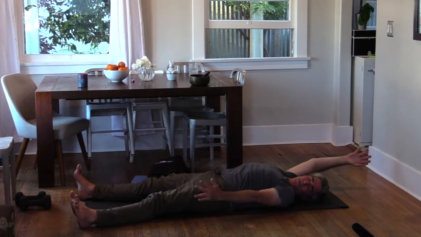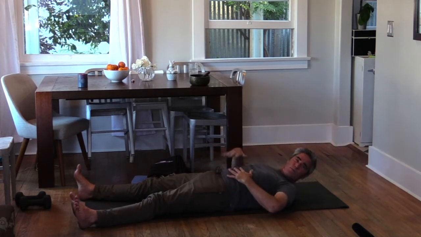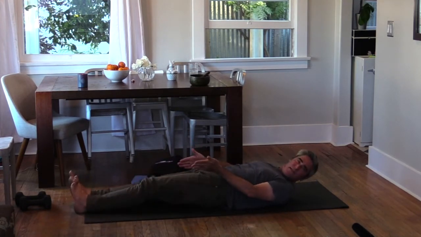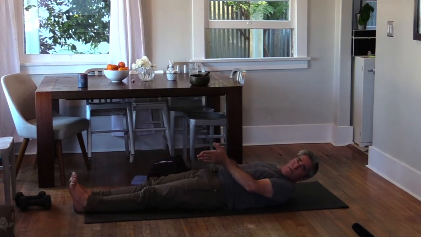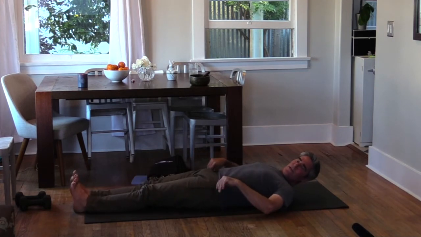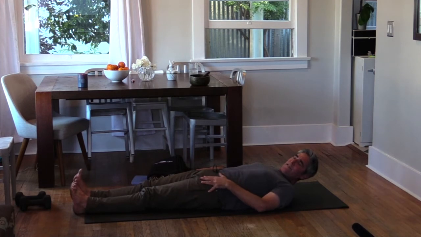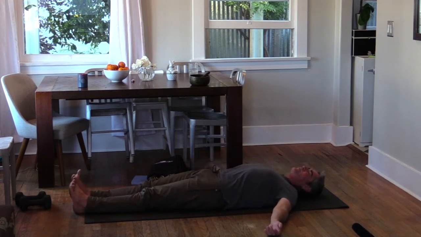Then as you're ready, everybody, let's work back to center. We're going to rest both arms along our side. Button the legs together. So you've got a narrow set of legs here. Still straight, still long. Still fully extended, but squeezed together.